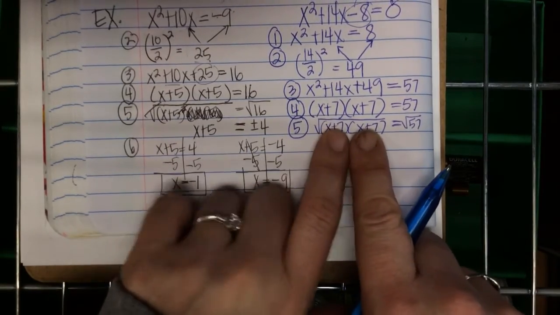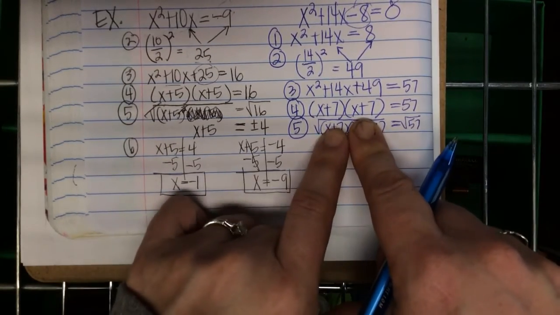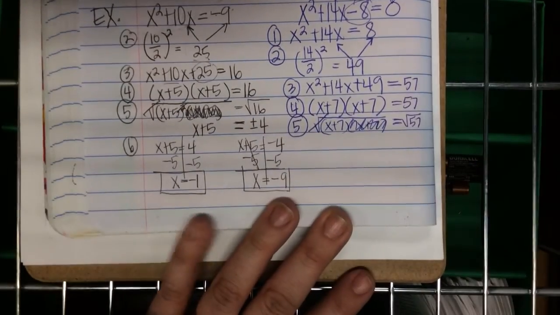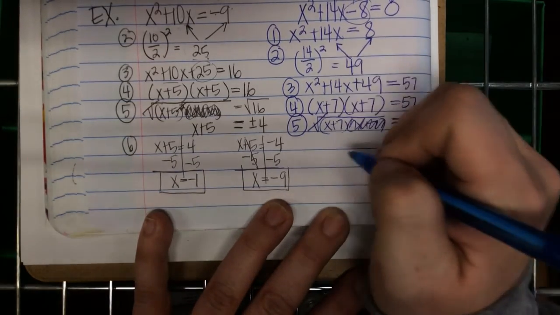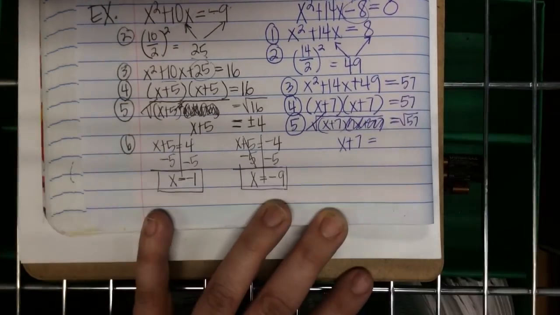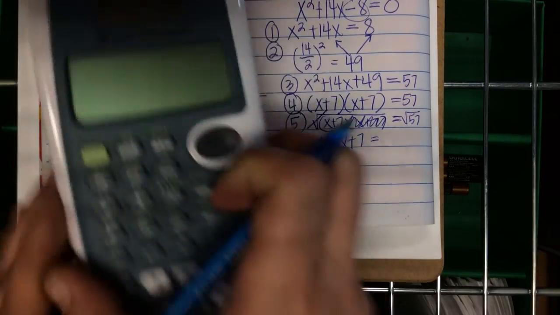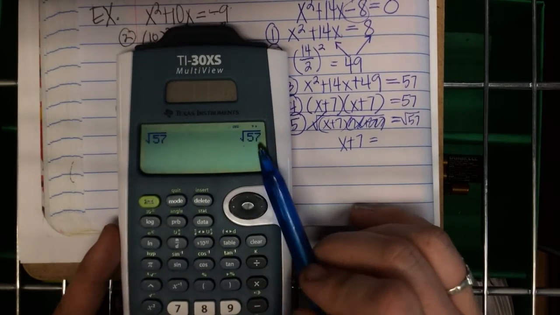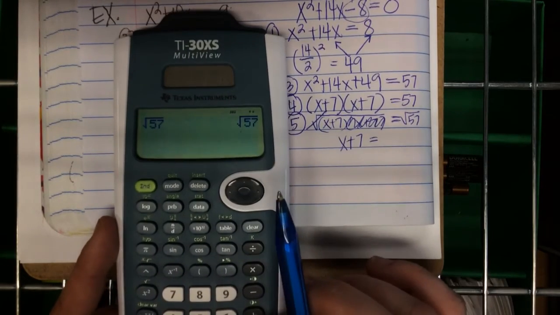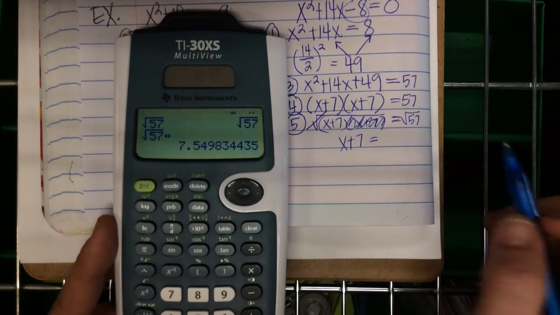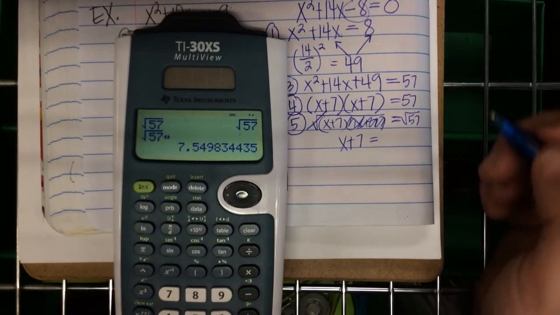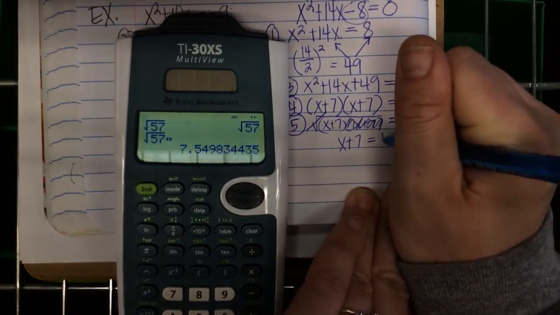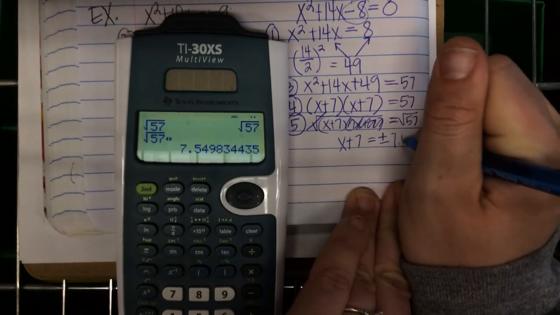If you have the same thing twice, that's like writing it as squared, and the square root of squaring something cancels out. So what's left over? x + 7 equals, do you know the radical 57? It can't simplify, so let's change it to a decimal, to the hundredth, 7.55. But it's not 7.55, it's plus or minus 7.55.